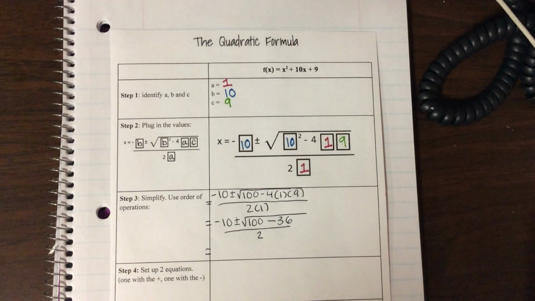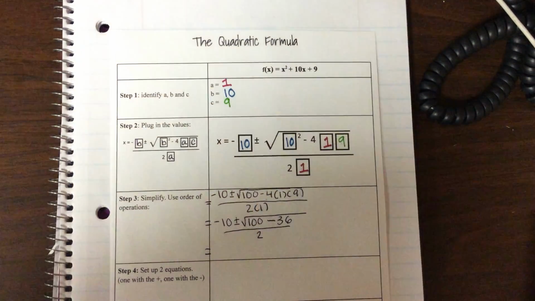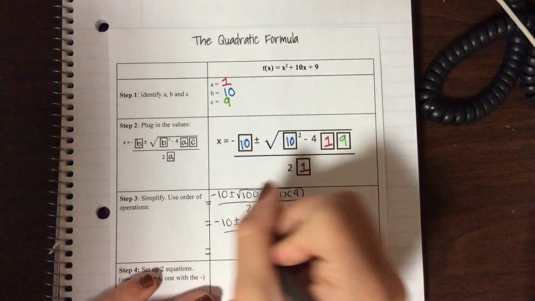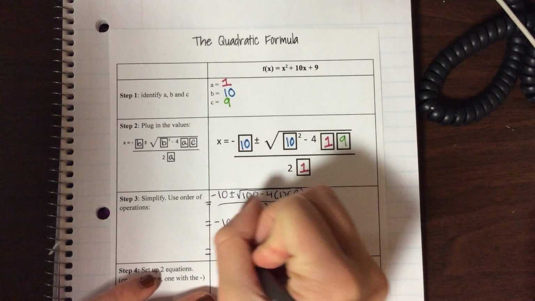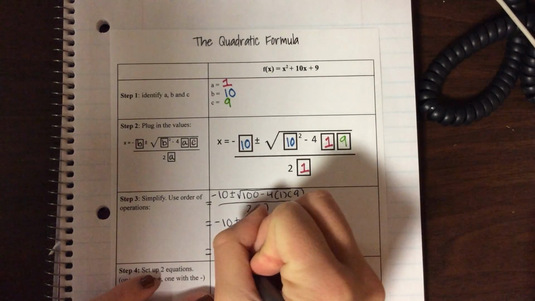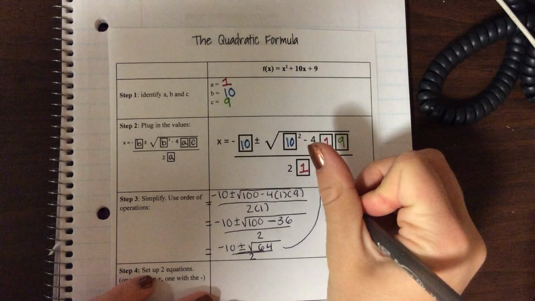What should I do now to further simplify this? Negative 60, positive 64. Wait, how did you get the 64? Subtract the 36 from 100. Yeah, so we're going to do the subtraction. So 100 minus 36 is 64 over 2.